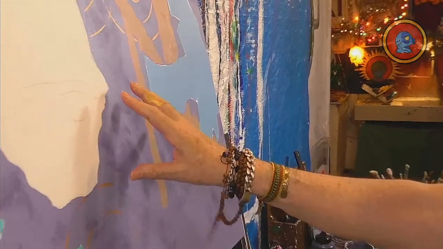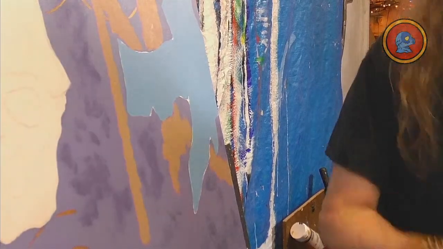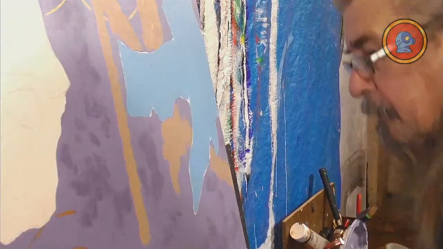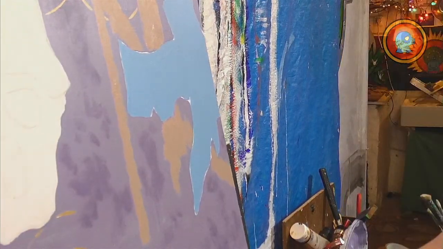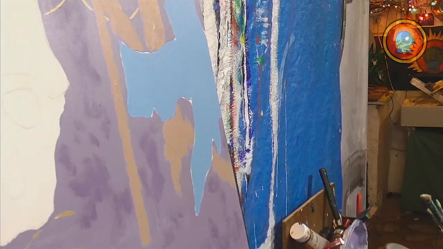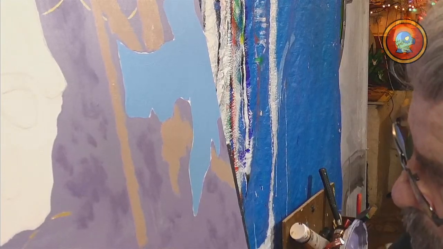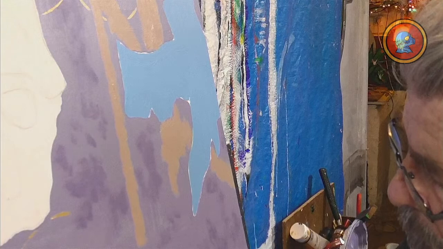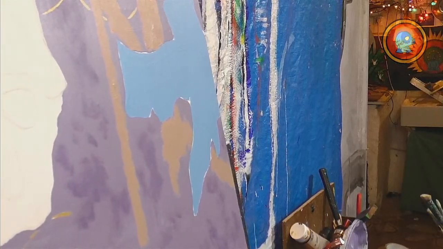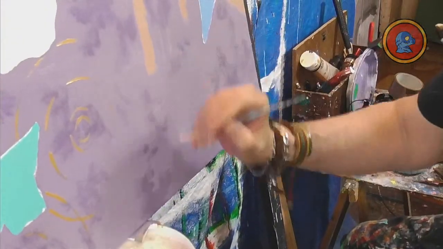I can't really tell. There we go. I have to offside my cameras so I'm not in front of the lens, which is something, believe it or not, I don't like doing.